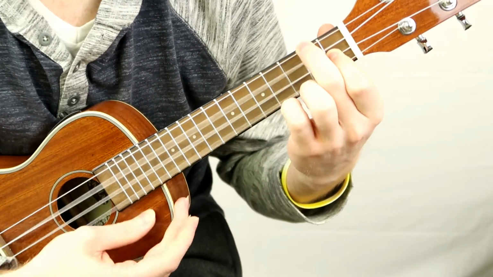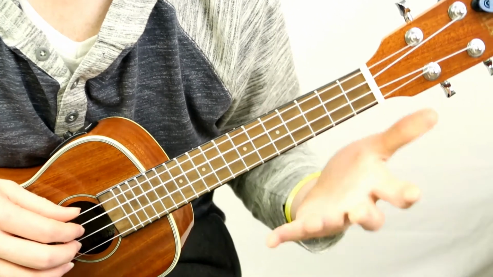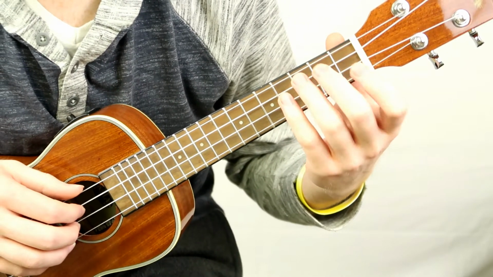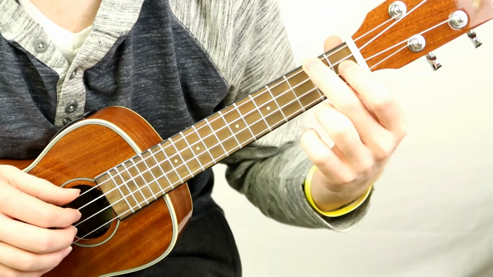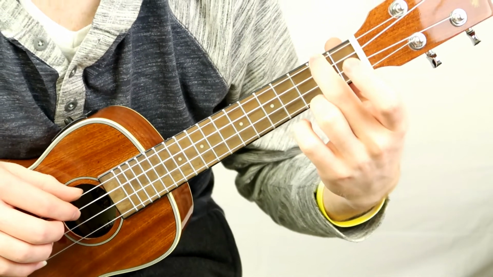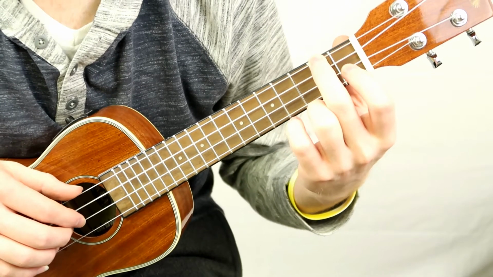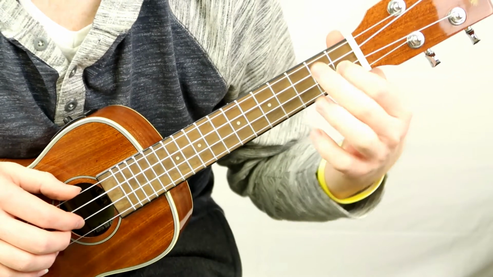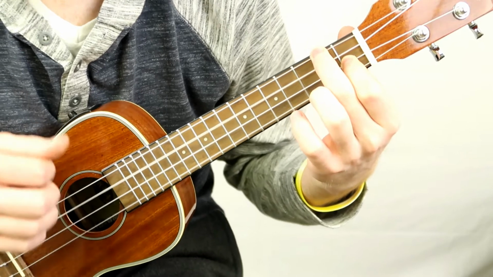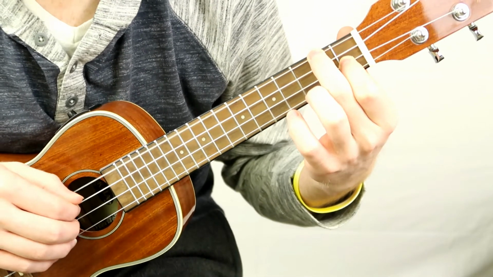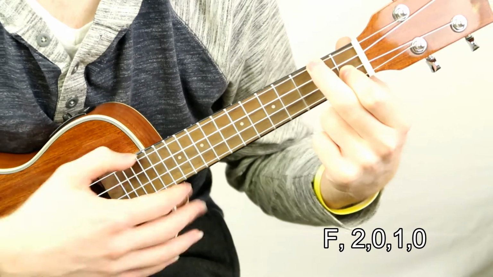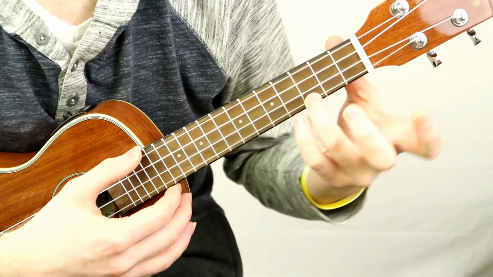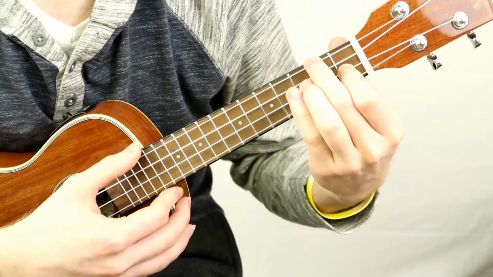So take a look at this. The fingerings here, this is gonna be a 2-fingered chord. We're gonna take our 2nd finger, go on the 2nd fret of the 4th string. We're gonna have an open 3rd string. And our 1st finger is going to come on the 1st fret of the 2nd string and then an open 1st string. So the fingerings for this would be 2, open, 1, open. So that's our F major chord. So far we have C to F major.